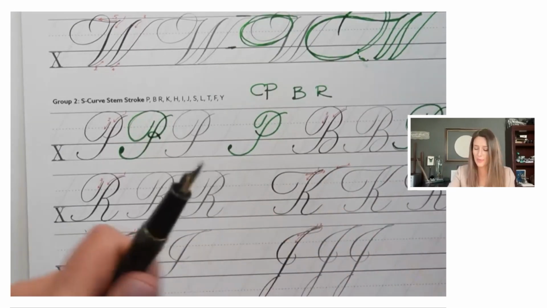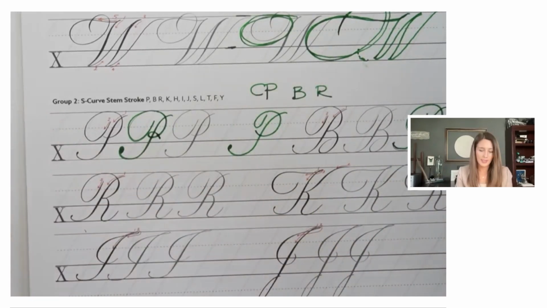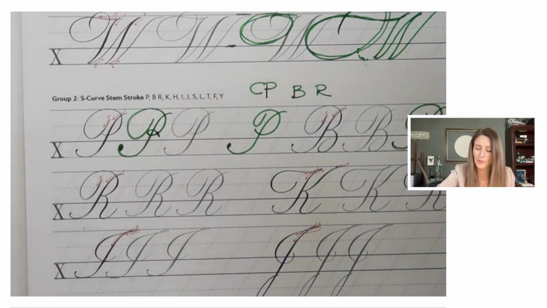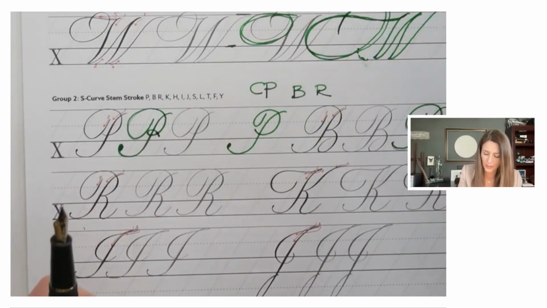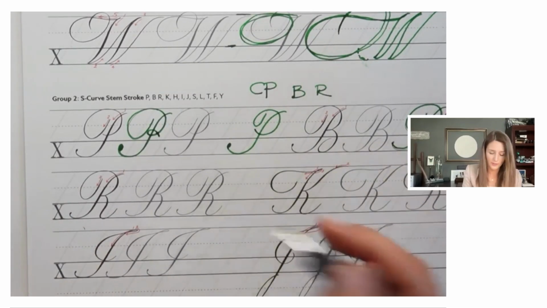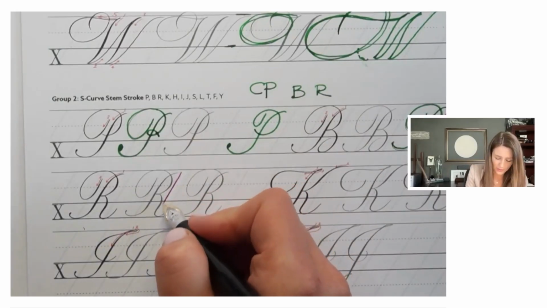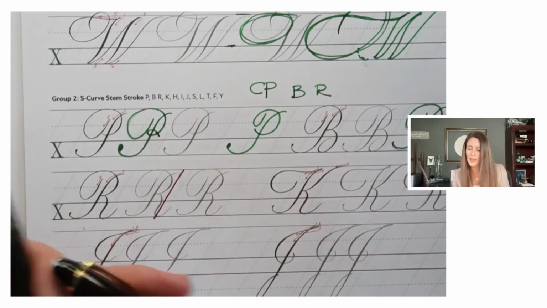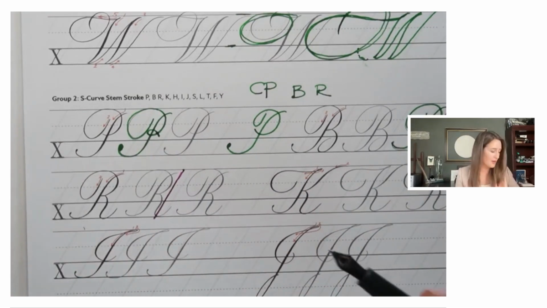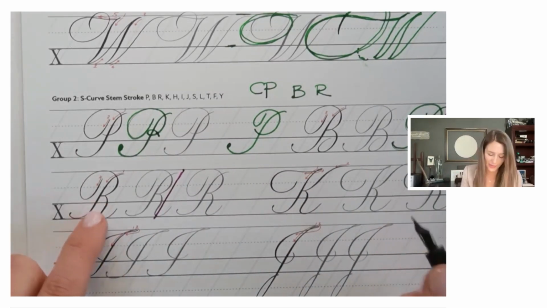This is a matter of preference, but I like for my B's to have the top bowl be a little bit closer to the stem and have the bottom bowl come out a little bit further, versus with the R, you'll notice these are both in line. That is a little bit of personal preference, but I thought I'd throw it out there for you guys as we practice this.